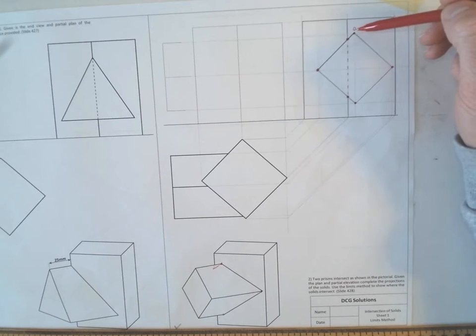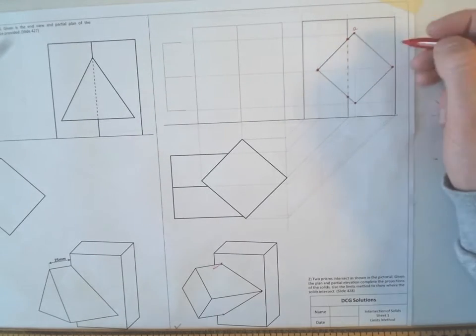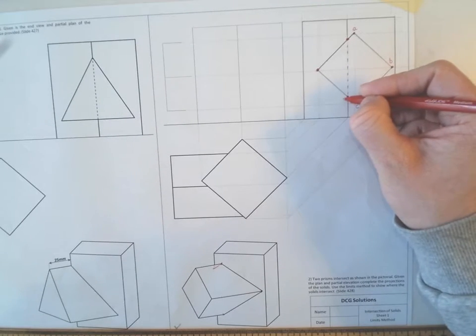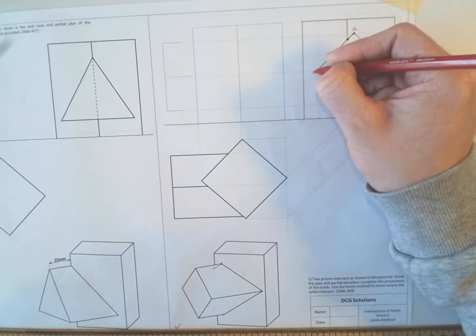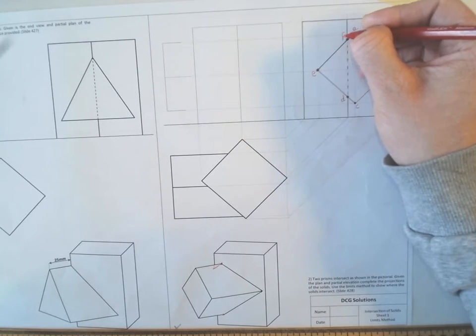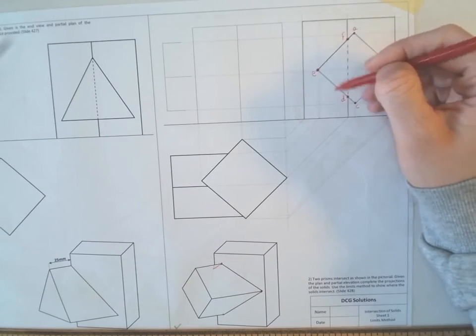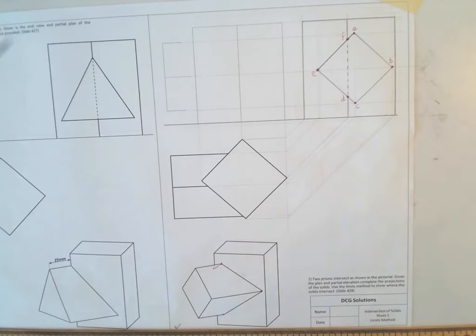So if you label these in sequence, that would be A, B, C, D, E, and F. Alright, so they are our intersection points on this shape here.